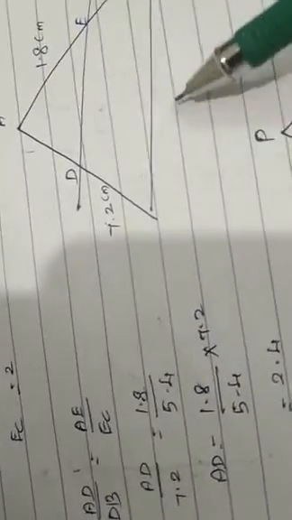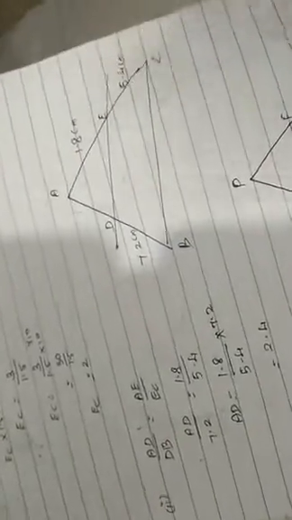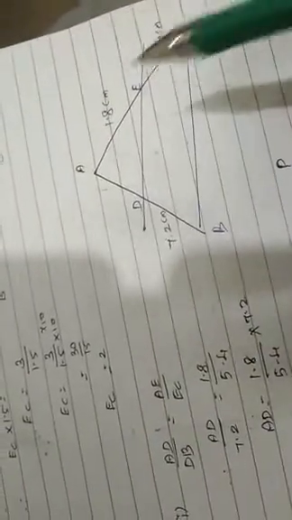So a different triangle, different lengths. The same basic proportionality theorem says that if a line is parallel to one side of a triangle, then AD divided by DB equals AE divided by EC.